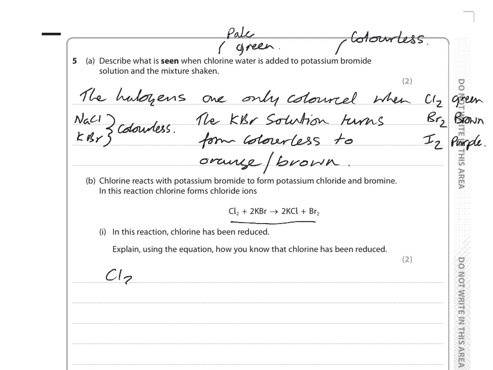Well, Cl2 goes to 2Cl minus. Now what happens there is that chlorine, which has 7 electrons, turns into chloride, which has a full outer shell. So it's actually gained 2 electrons. So plus 2 electrons. Now, reduction is gaining electrons, RIG. Reduction is gain.